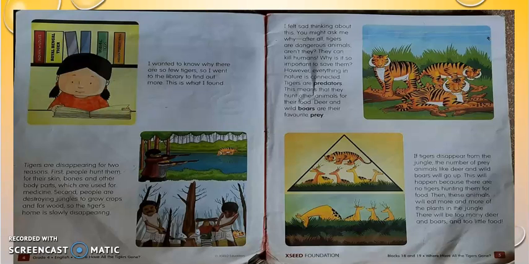However, everything in nature is connected. So the author says that, of course, tigers are dangerous, but we should remember that killing them is not an option because everything in nature is connected, and by killing tigers, we are affecting nature. So let's see how. Tigers are predators. This means that they hunt other animals for their food. Deer and wild boars are their favorite prey. So over here, the author tells us that tigers hunt other animals for their food, especially deer and the wild boars.